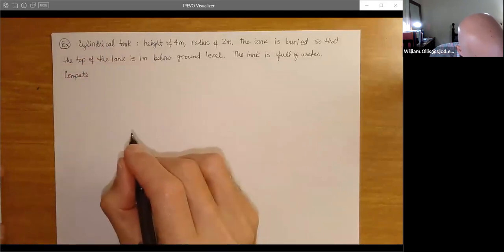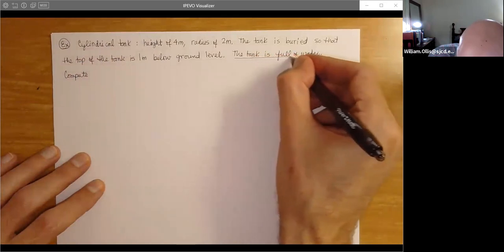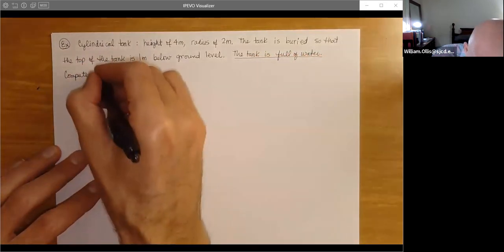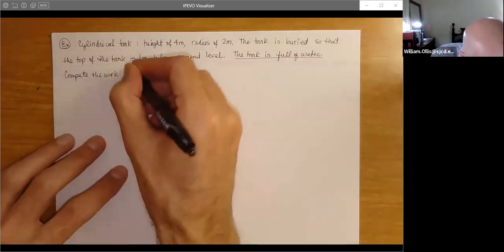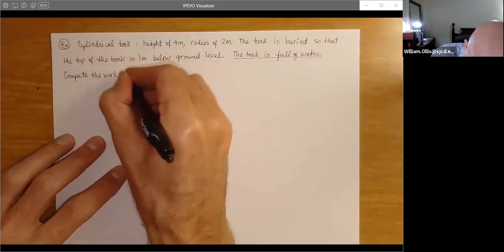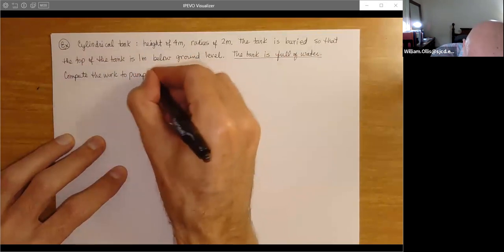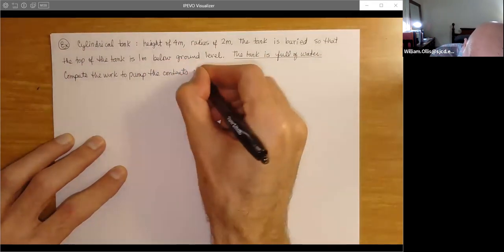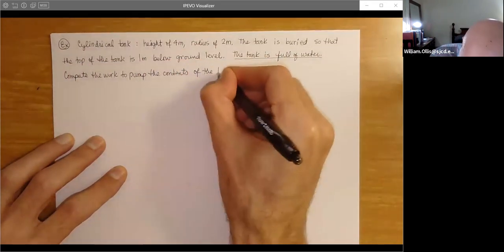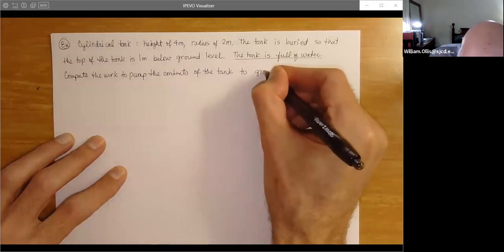It's full. Compute the work to pump the contents of the tank to ground level.